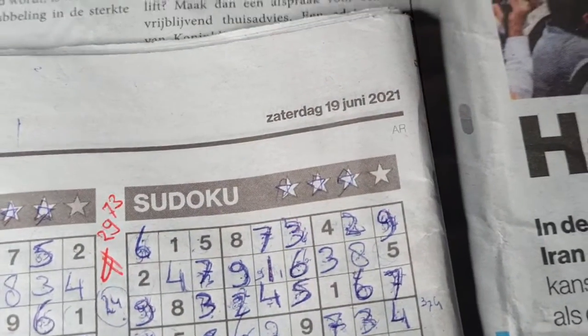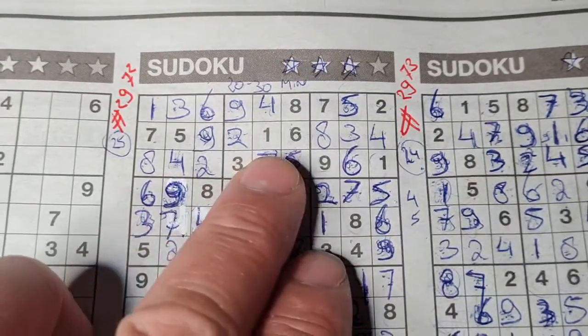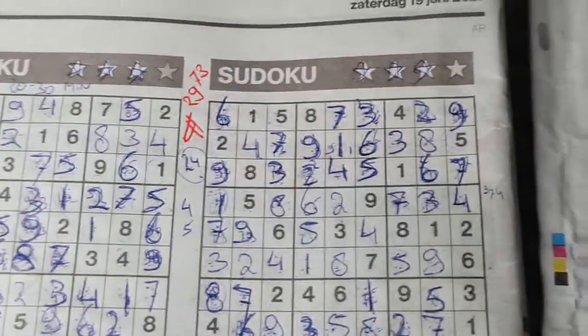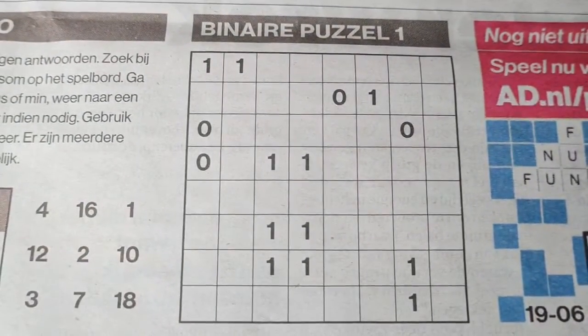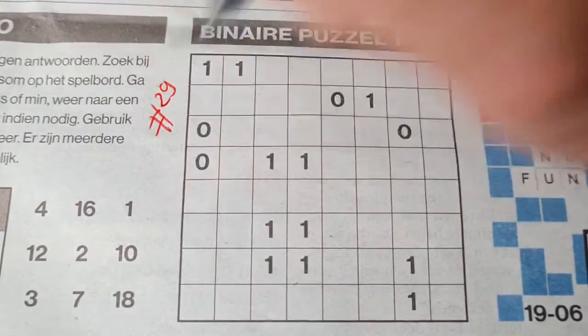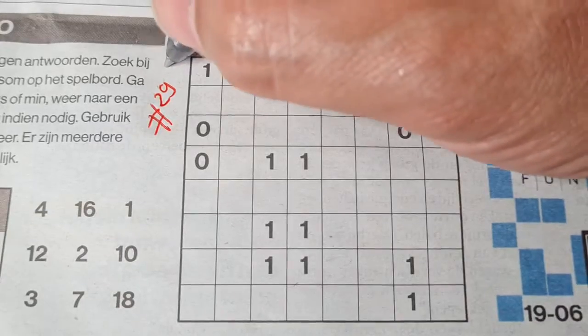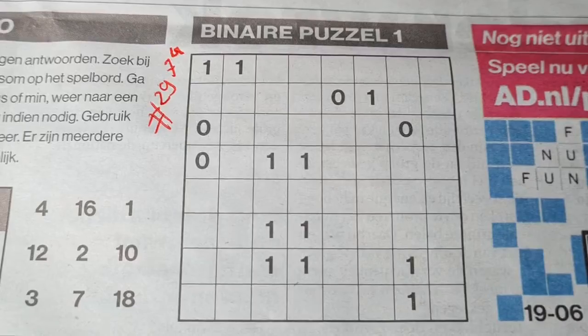The first two puzzles I have solved are the Sudoku with 3 stars and the 4 stars. So now I will continue with a binary puzzle, and this will be number 2974.